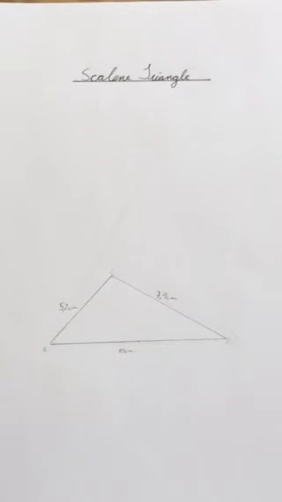Scalene having no equal sides, you can put a point anywhere you'd like above the base and then just connect your 2 lines and you'll have a scalene triangle. And then just go through and measure to make sure that they are not equal. Voila. Now another way to identify a scalene triangle is by its angles.